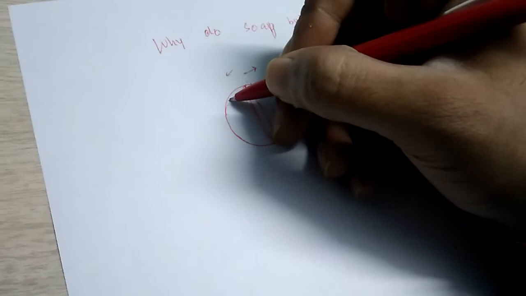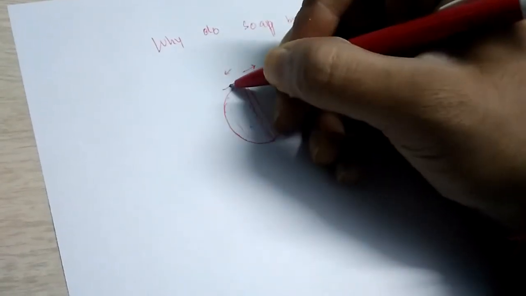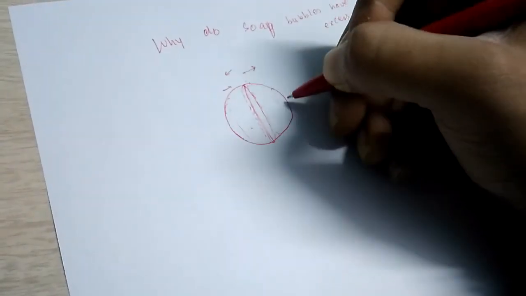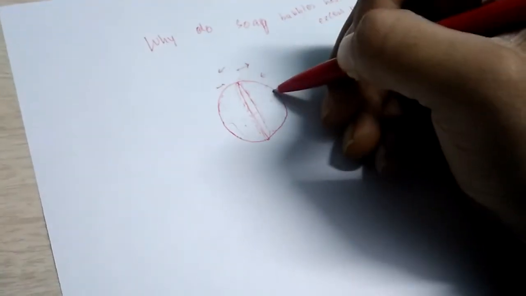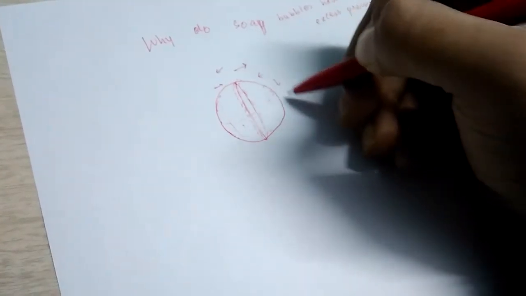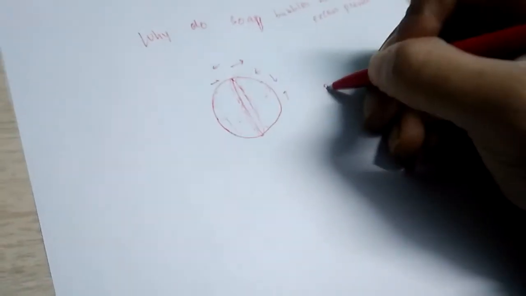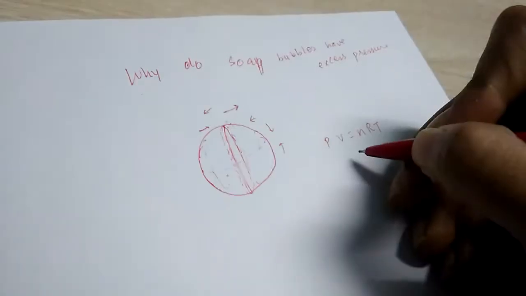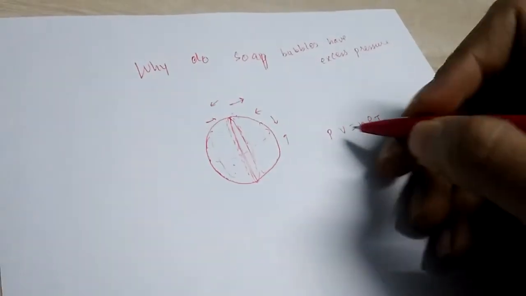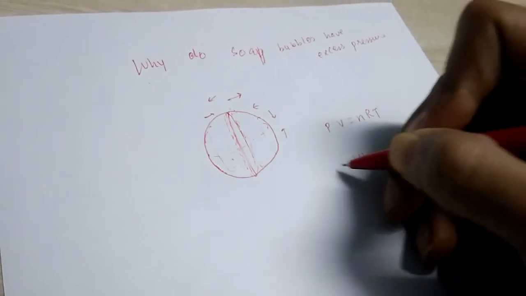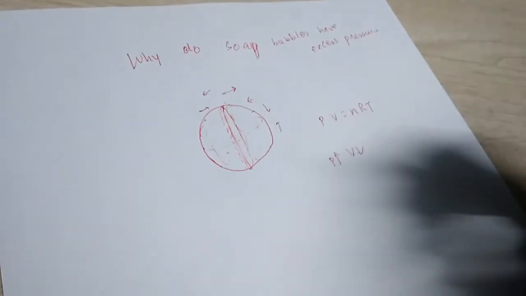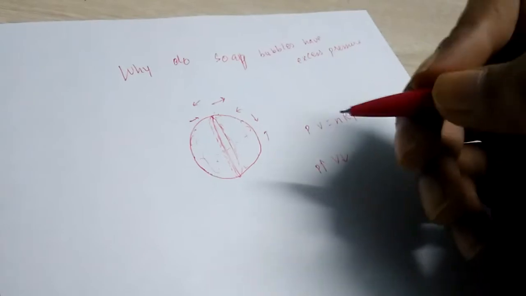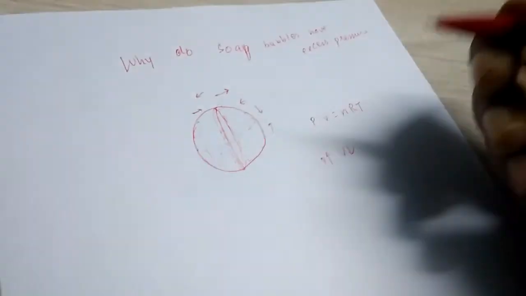And similarly, the molecules here would be attracted towards the right, and the molecules here would be attracted towards the left. And this would lead to the compression of the bubble. You can imagine it in this plane also. The bubble is going to compress itself. Right, and we know the gas equation PV is equal to nRT. Now, if this bubble is going to contract itself, its V is going to decrease and pressure is going to increase. And naturally, an equilibrium position will come.